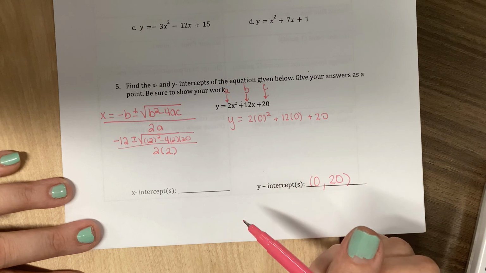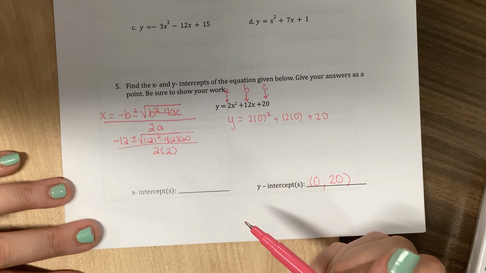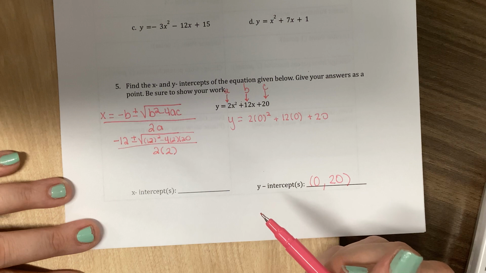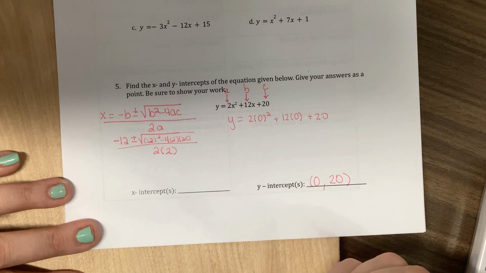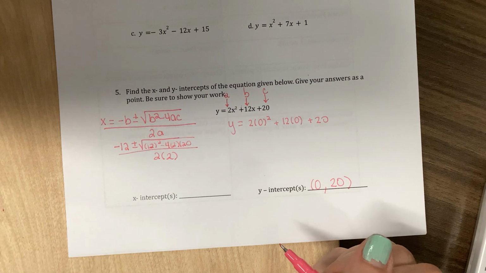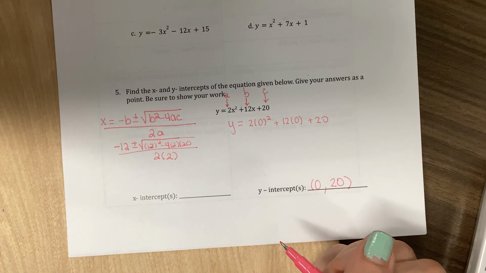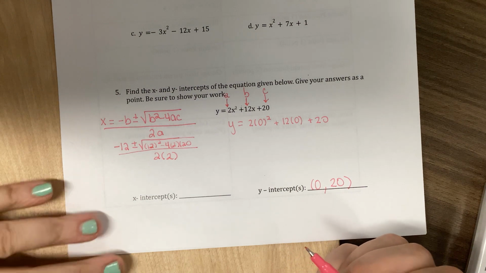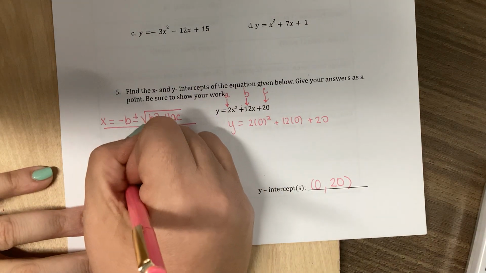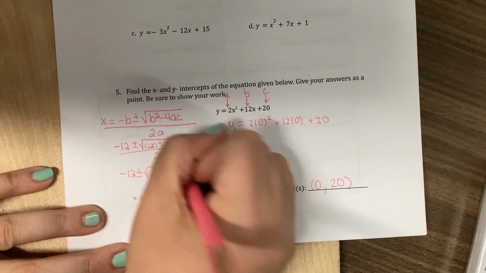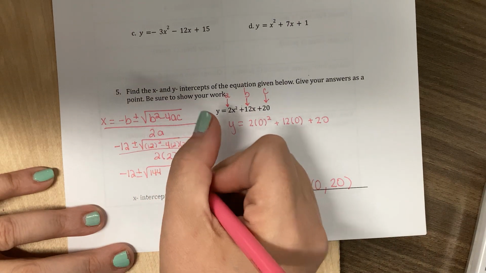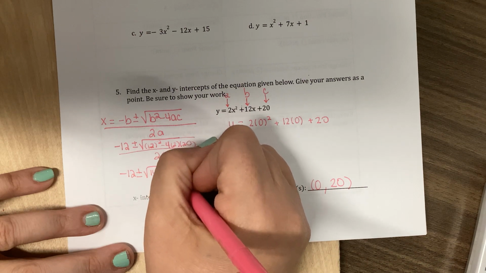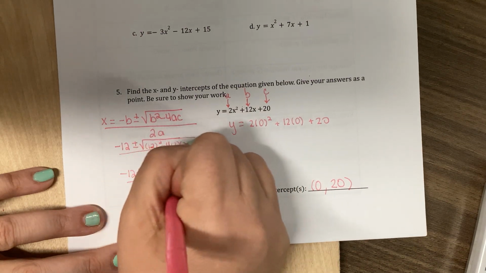Can you just put that in the calculator? Yes, you can put it in your calculator. You have to do a lot of parentheses to make sure that it square roots the right thing, to make sure that it divides the right thing. And so anyways, you've got negative 12 plus or minus the square root. 12 squared is 144. 4 times 2 times 20 is 160. And that's all over 4.